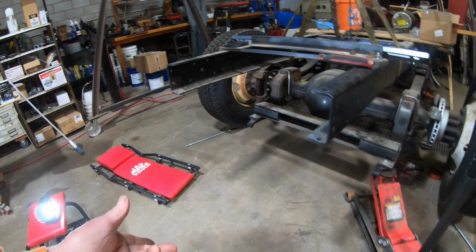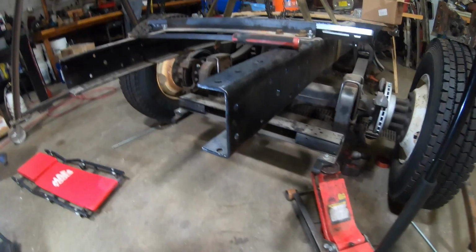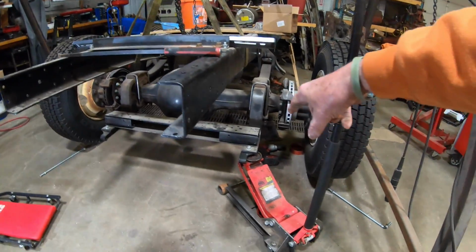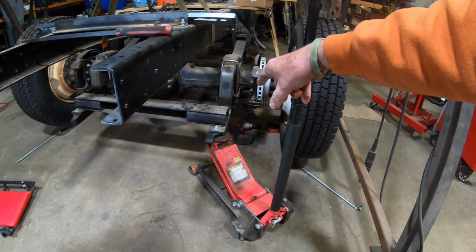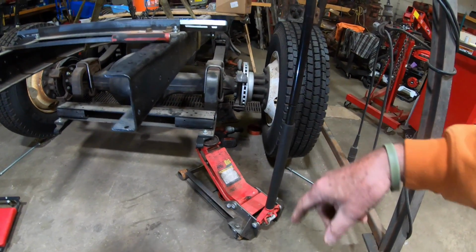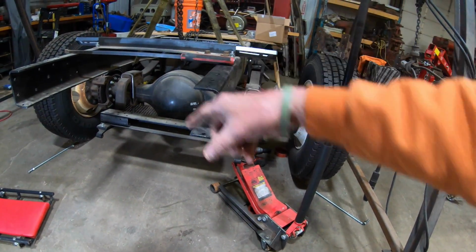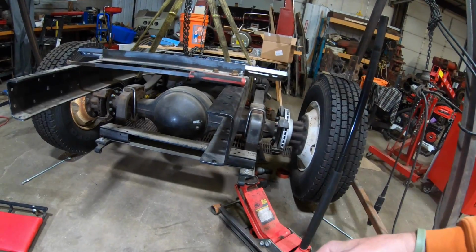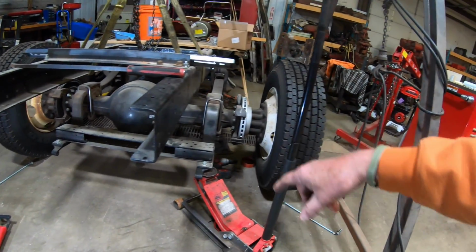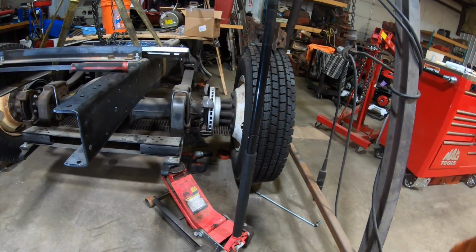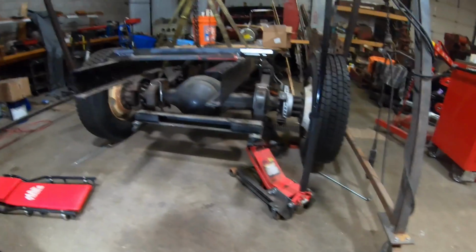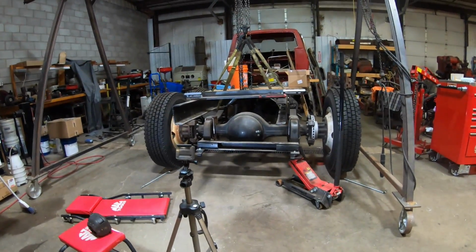It went down, but not far enough, so I put the jack under this side and then pushed down, which kind of picked everything back up. But I pushed back down on that side again with the jack still under this side, and it seems to have straightened it out a lot.